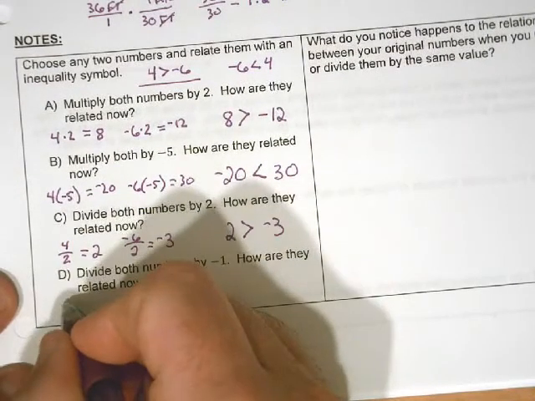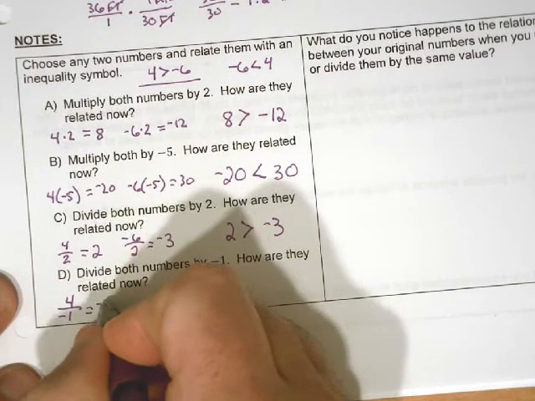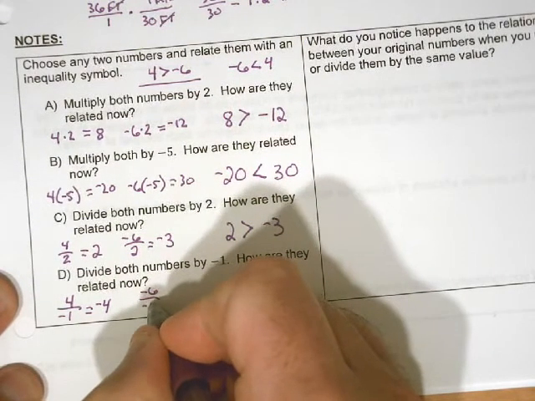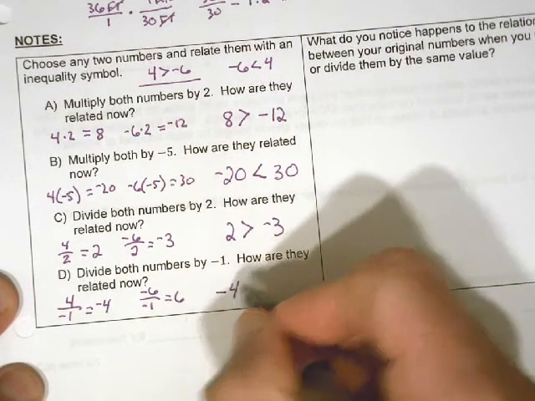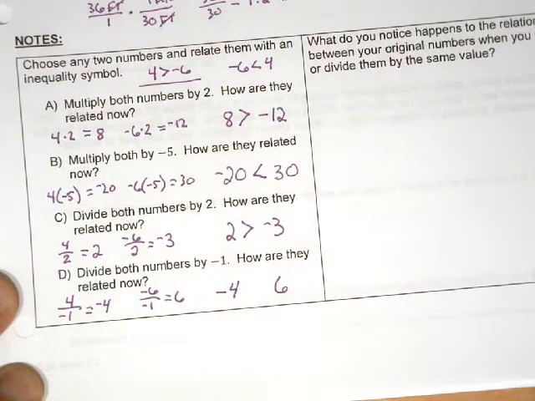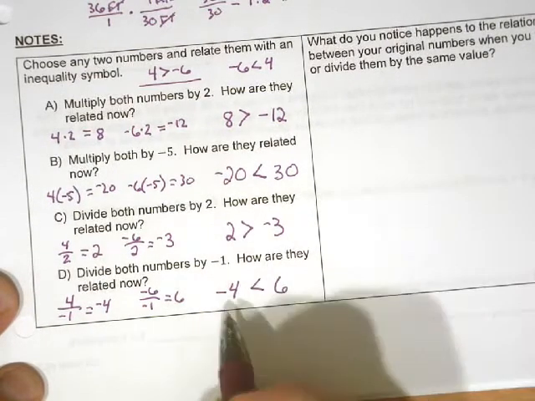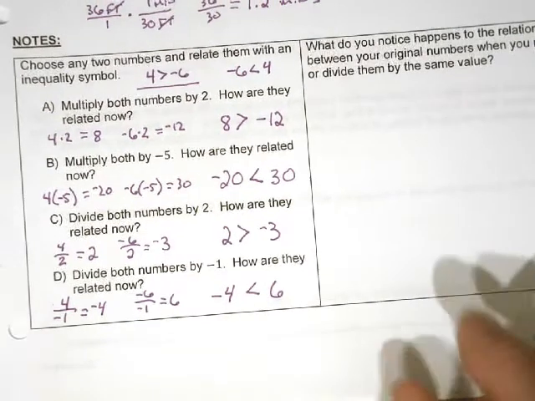Divide both numbers by minus 1. So again, squeeze it in here. 4 divided by minus 1 is a minus 4. A negative 6 divided by a minus 1 is 6. And again, compare. Minus 4 and 6 are my two answers. Minus 4 is less than 6.